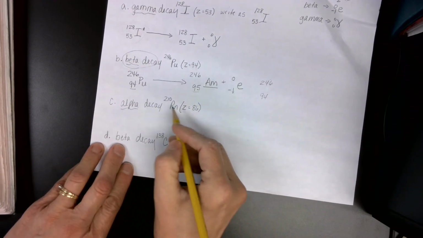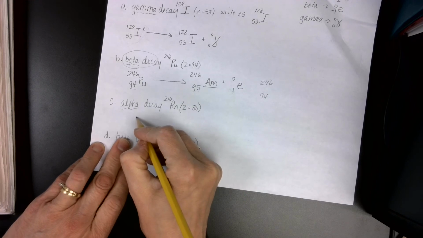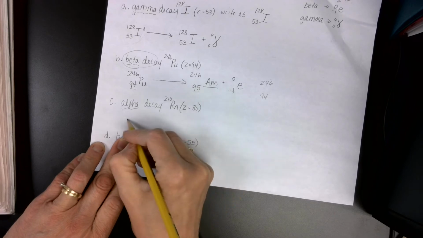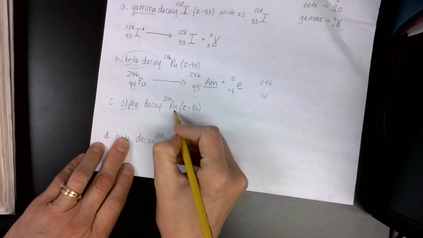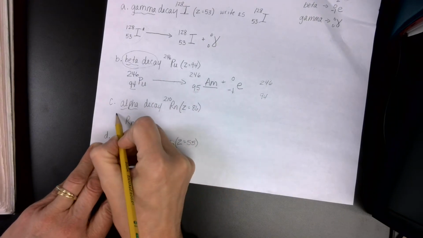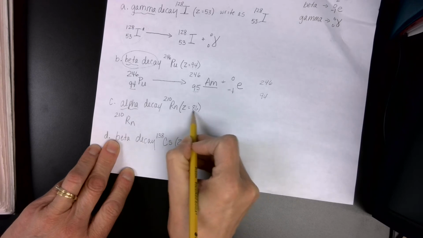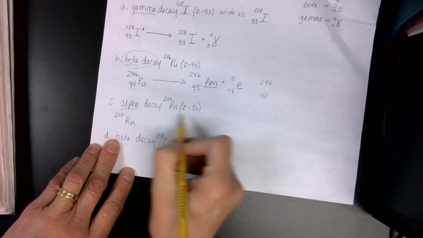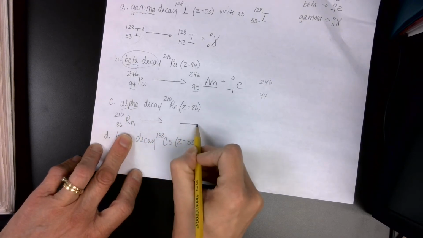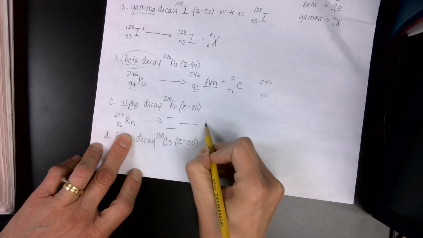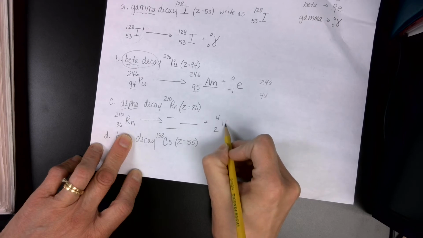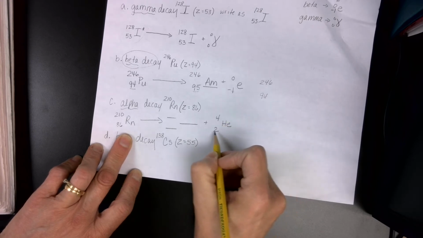Let's go ahead and do one more of these. And it tells us in our problem that we're starting with radon. The symbol you can get from the periodic table of elements, but radon is Rn, and it's 210 at the top, and it tells us in parentheses that Z, or the atomic number, is 86. Alpha decay is going to give us a change in both the top and bottom number by this material being given off, right?